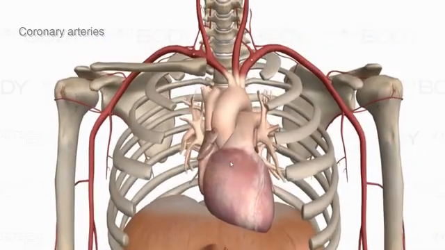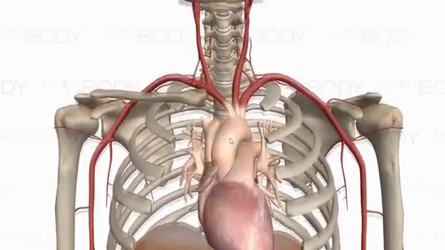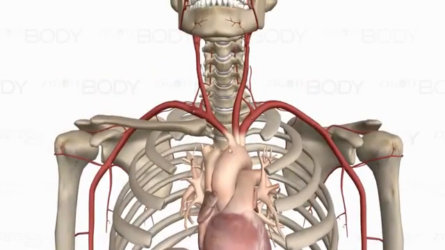Okay. Now after that, once we get up to the arch, the first major branch coming off is going to be the brachiocephalic artery or brachiocephalic trunk. You don't have to say right or left in this case because there is only one brachiocephalic artery. In the veins there are two. There's a right and a left brachiocephalic vein. But as far as arteries go, there is only one brachiocephalic artery.